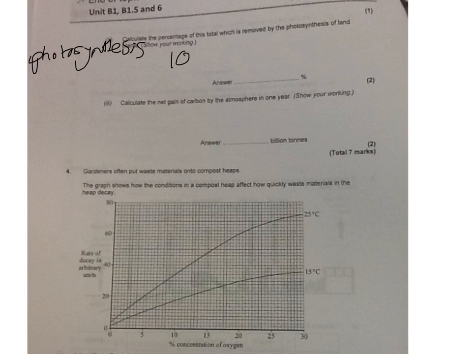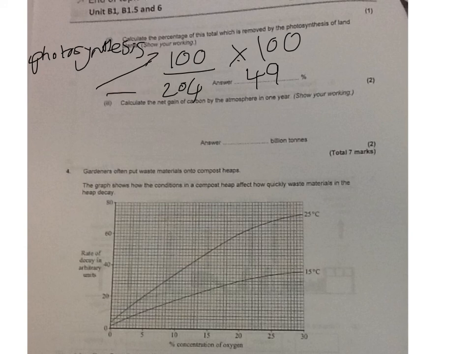So we've got 100 billion, we'll just put it as 100 for now, divided by the total, which we got in our last question, which was 204. To convert that to a percentage, times it by 100, and that should have given you something around about 49%. Okay, so noticing there that the energy that we're looking for goes at the top, total energy at the bottom. Then we can calculate the efficiency of that.